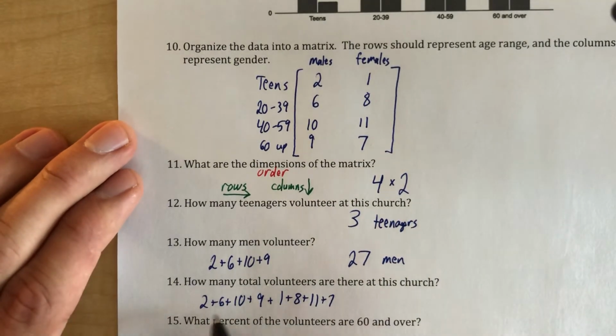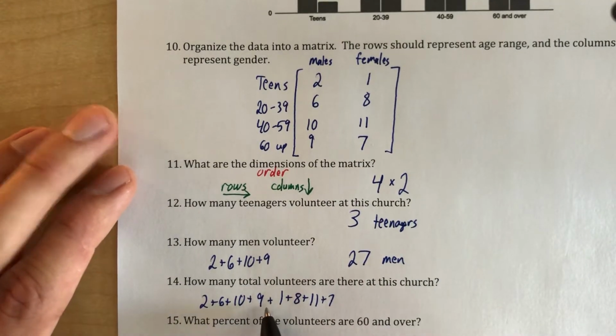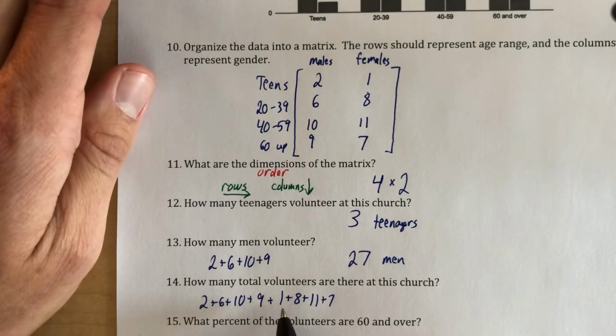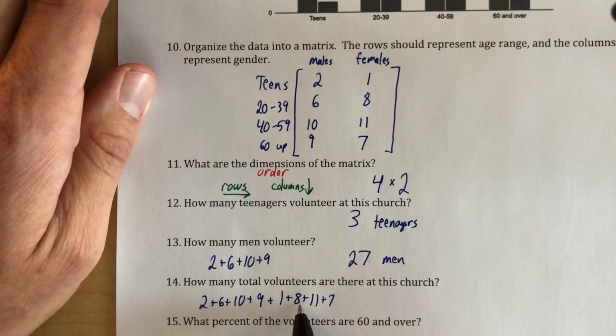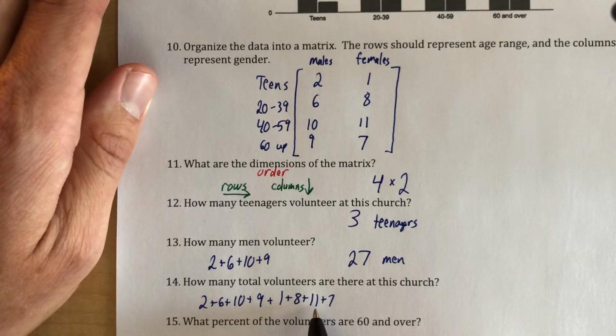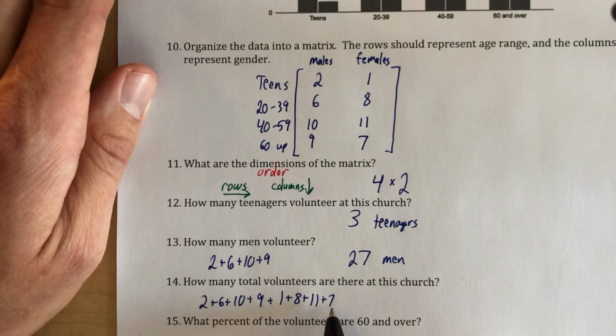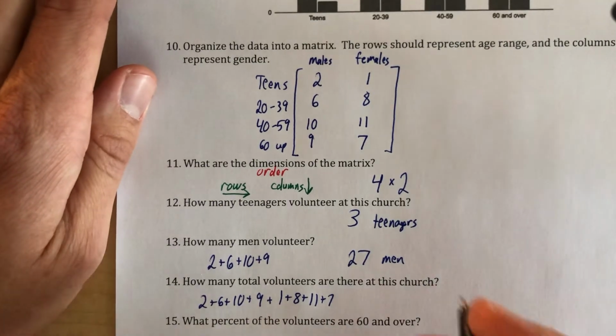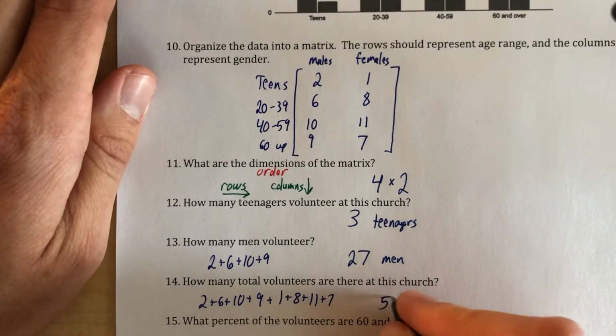And then we're going to add together the second column, which is 1, 8, 11, and 7. So this was 27, right? Because we added that and we got 27. So 28 plus 8 is 36. 36 plus 11 is 47. 47 plus 7 is 54.